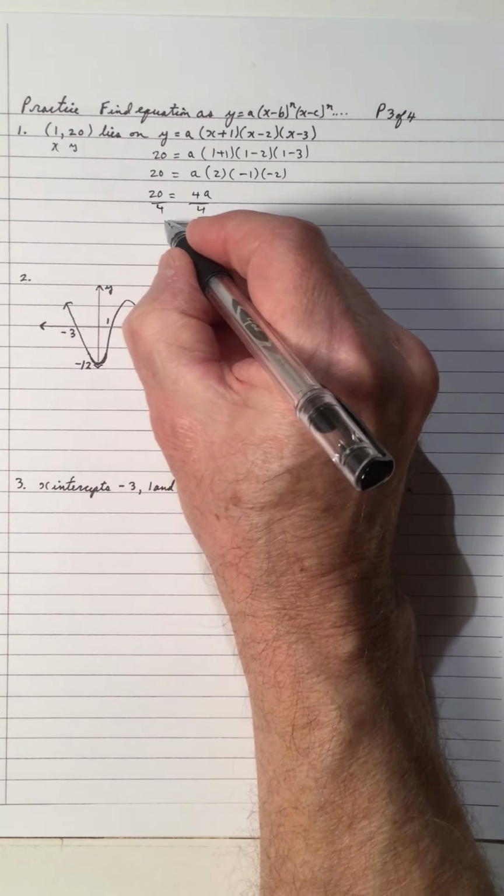And now we got number 2. So the equation in this form. So again, y equals, we don't have an a, so let's write the a down. And we have 1, 2, 3 intercepts. So let's do 3 brackets. So this is a minus 3 for an x-intercept, so that's an x plus 3. This is a 1, so that's x minus 1. This is a 4, so this is x minus 4.